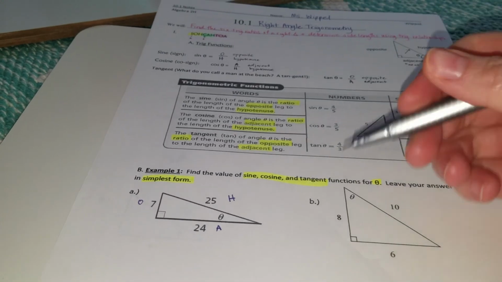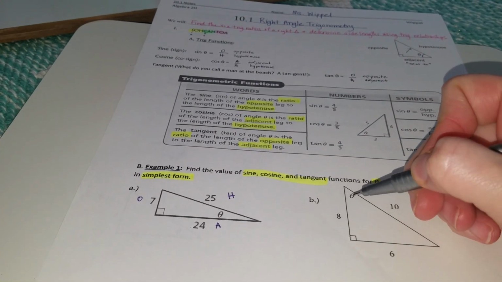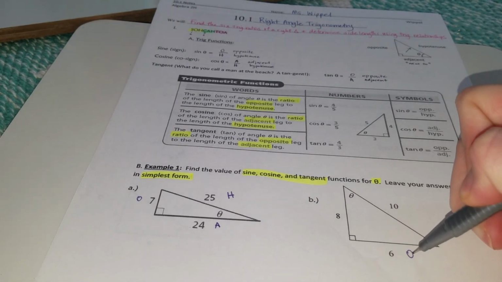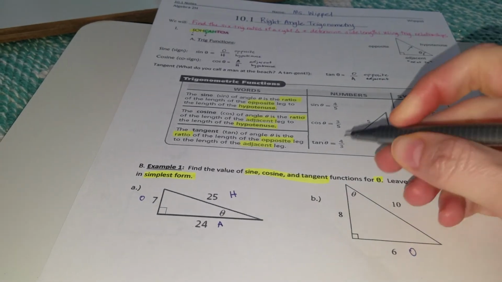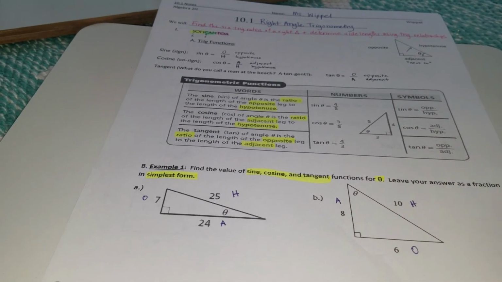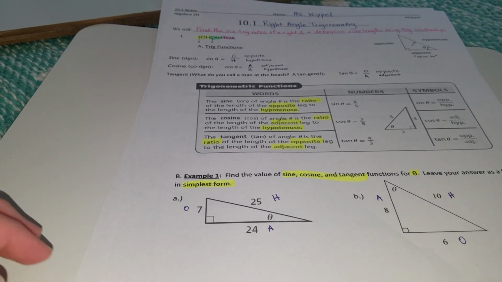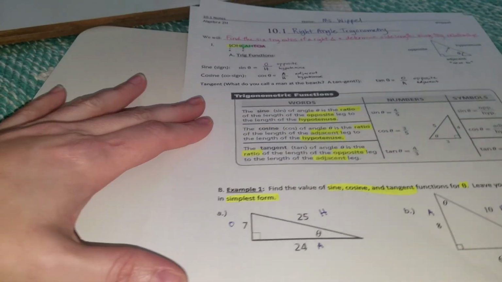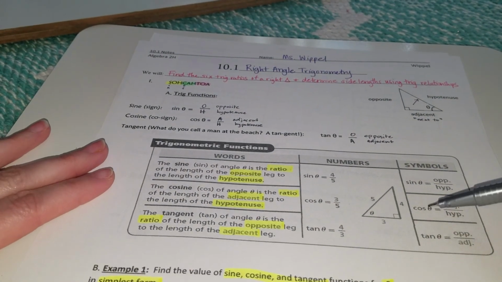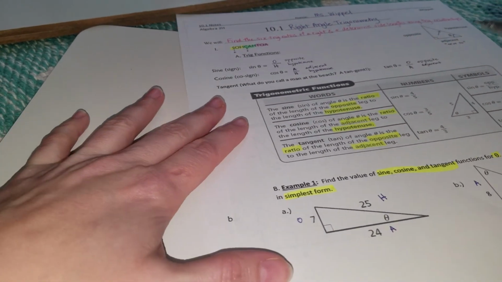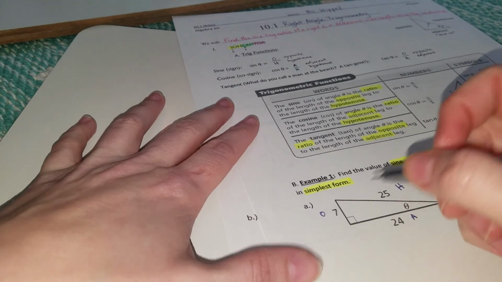When we go to part B, we can see theta's at the top. So now the opposite would be here, what we think of as the base, and then the adjacent would be here. Again, hypotenuse is always across from your right angle. Okay, so whenever you're writing these out, notice here the sine, the cosine, the tangent, they're of theta. So you have to make sure that you put theta in there.